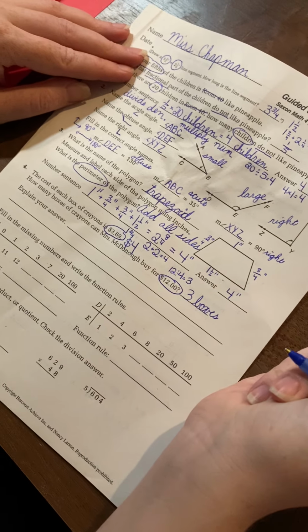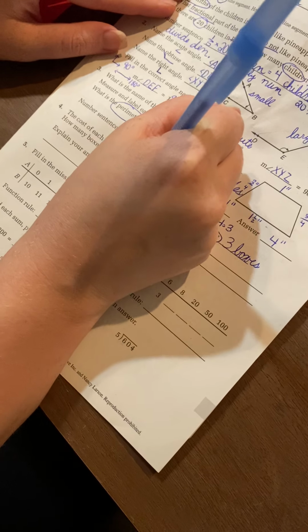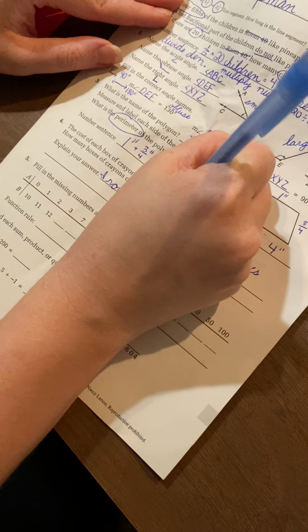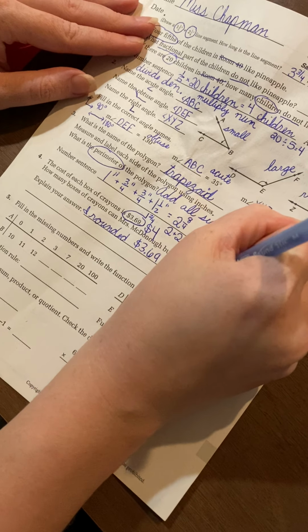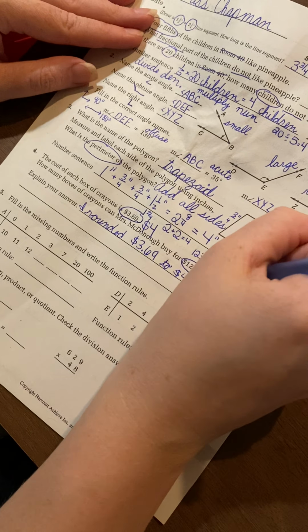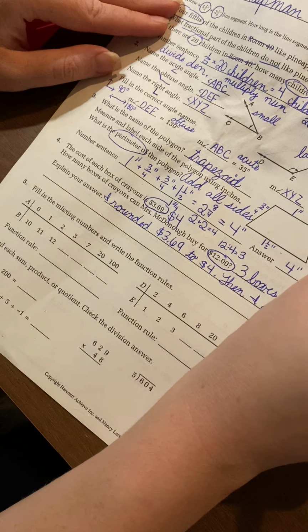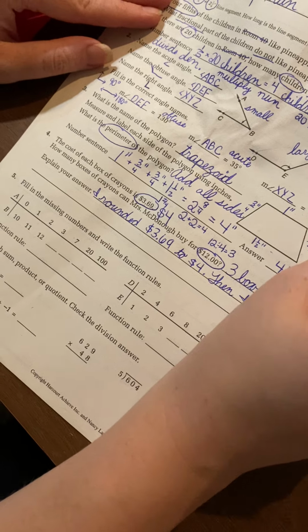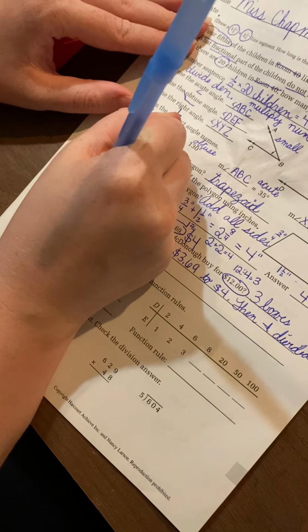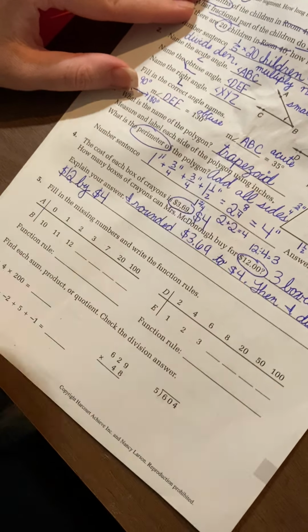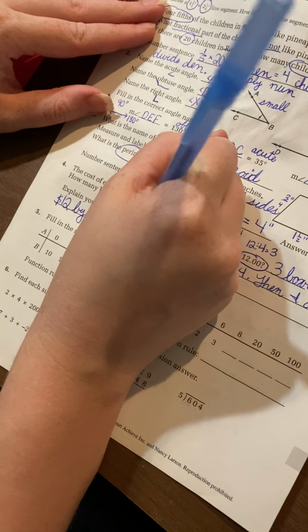How did I solve this? Well, I rounded $3.69 to $4. Then I divided $12 by $4 to get 3 boxes.